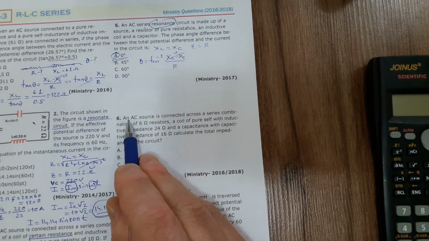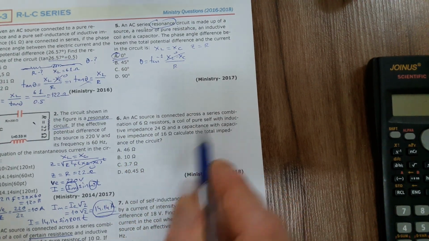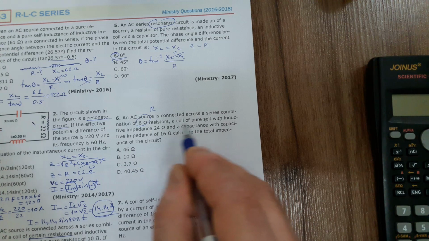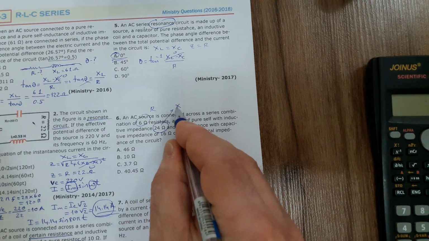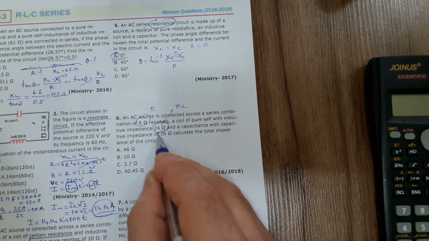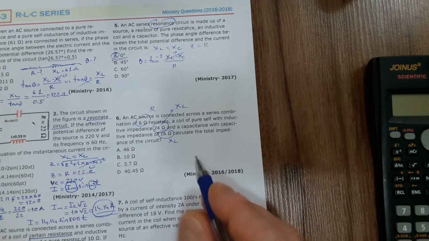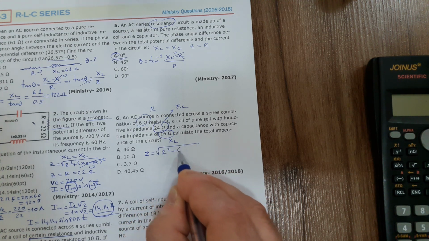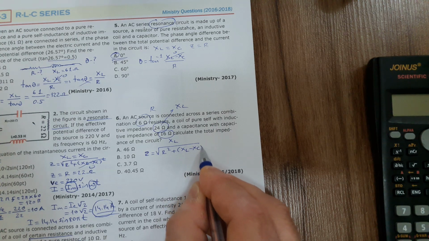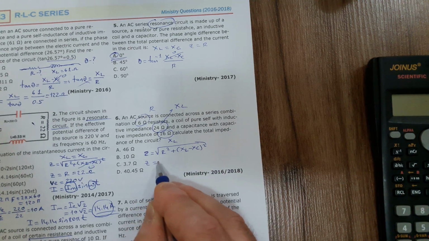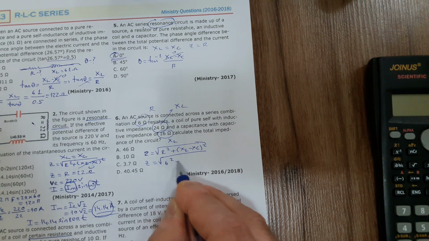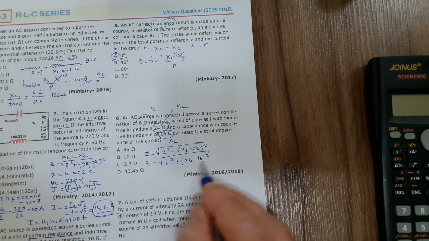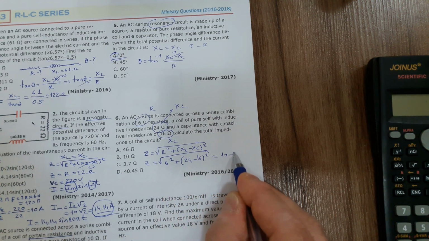Question number 6. An AC source is connected across a series combination of a 6 ohm resistor, which is R, a coil of pure self-inductance with inductive impedance 24, which is XL, and a capacitor with a capacitive impedance XC, which is 16. Calculate the total impedance. This is very easy. Z is equal to the square root of R squared plus (XL minus XC) squared. So R is 6 squared plus (24 minus 16) squared. This is 6, 8, and the answer is 10 ohm.